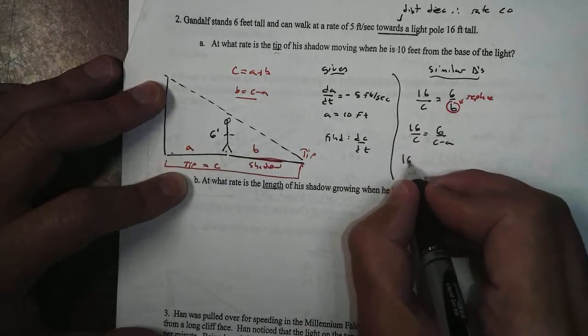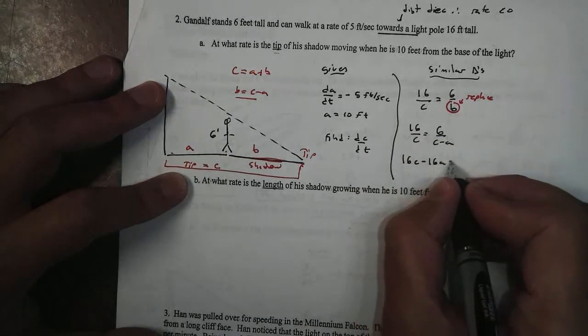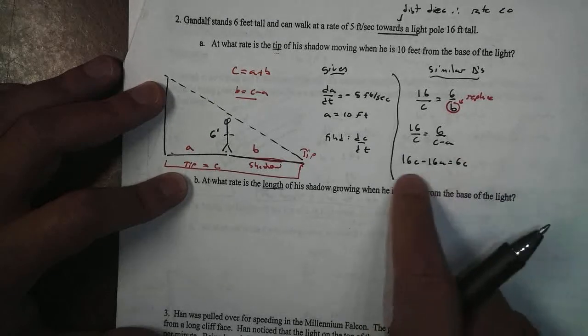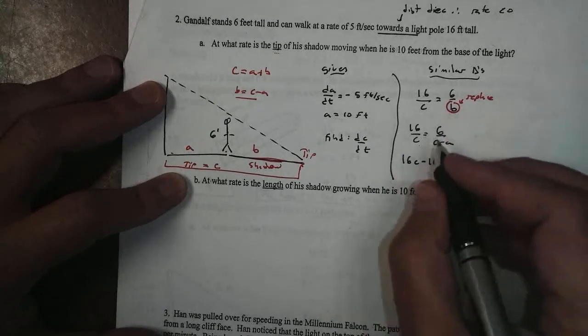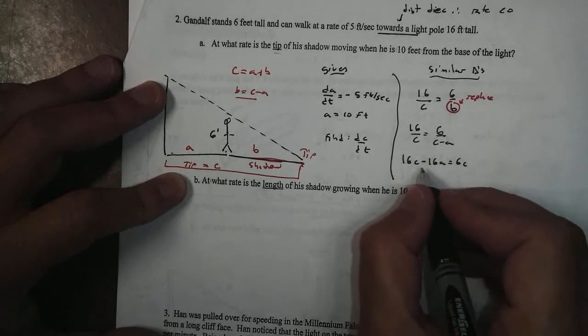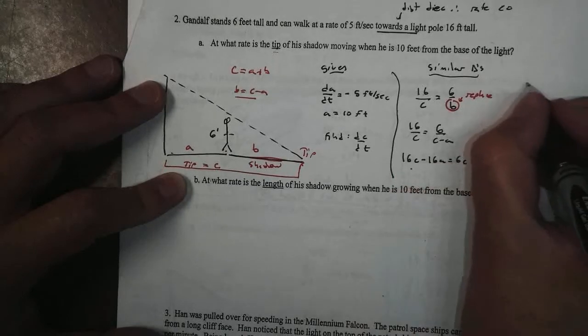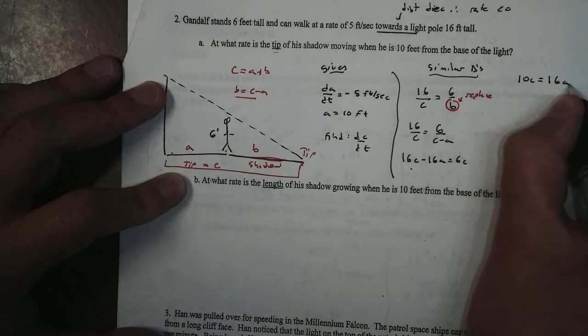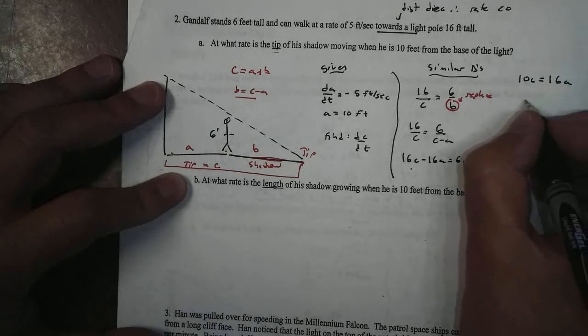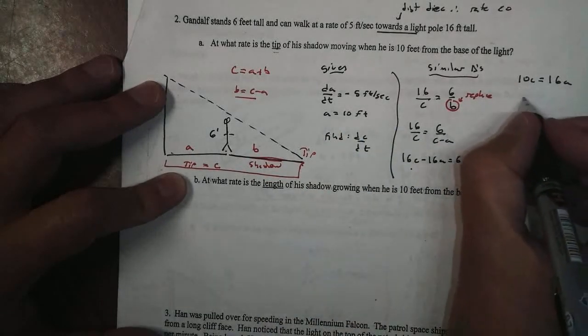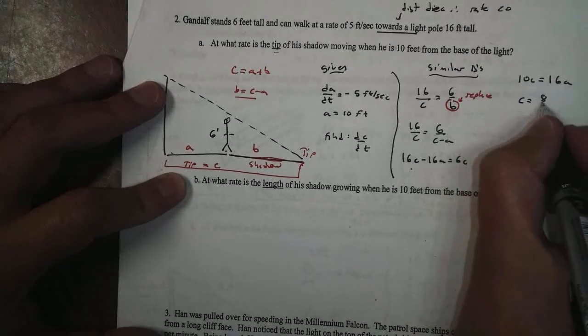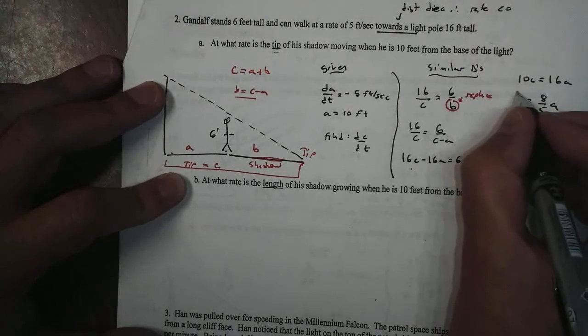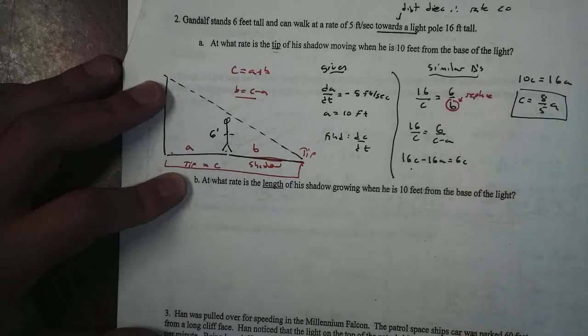Solve. I get 16C minus 16A equals 6C. Now at this point we can take the derivative, but we're not because it's nasty. But I'm going to solve instead. I get 10C equals 16A. And if I divide, I'm looking for C, so I'll solve for C here. C is 8 over 5 A. And there's my equation I'm going to use.